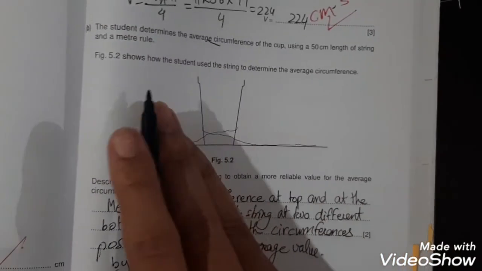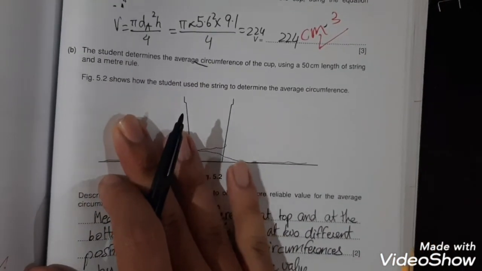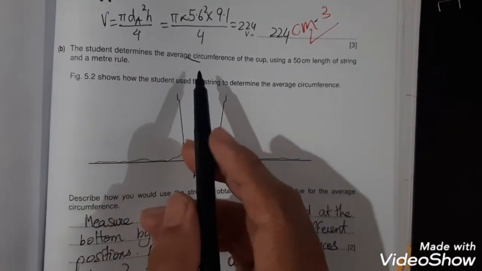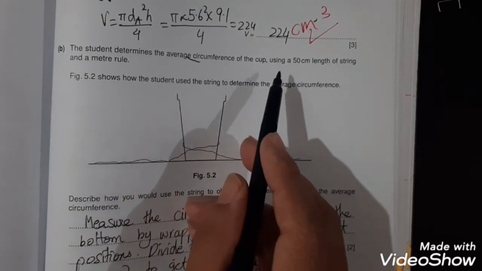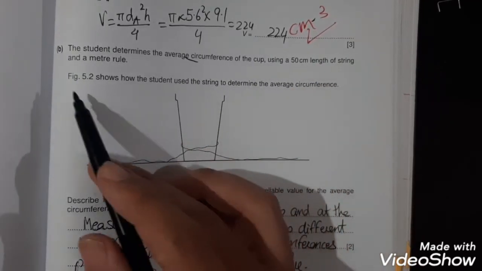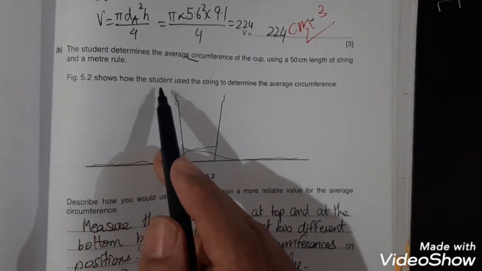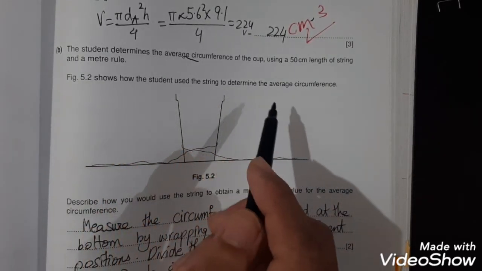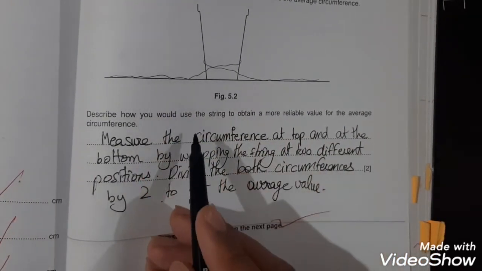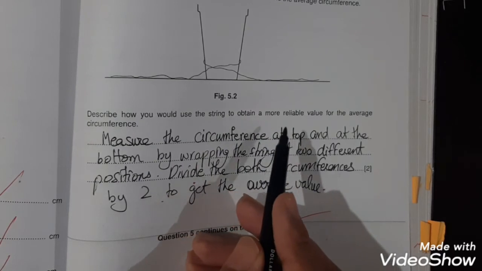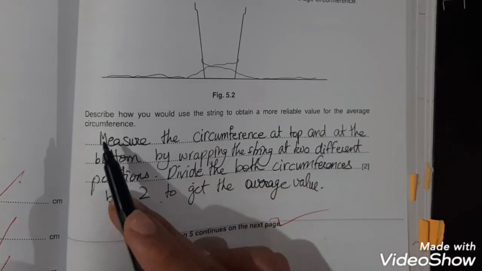Then over here, part B states the student determined the average circumference of the cup using 50 centimeter length of string and a meter rule. Figure 5.2 shows how the student used the string to determine the average circumference. Describe how you would use the string to obtain a more reliable value for the average circumference.